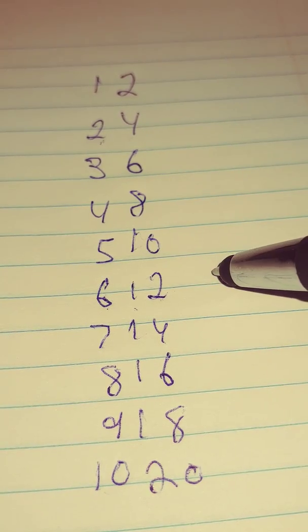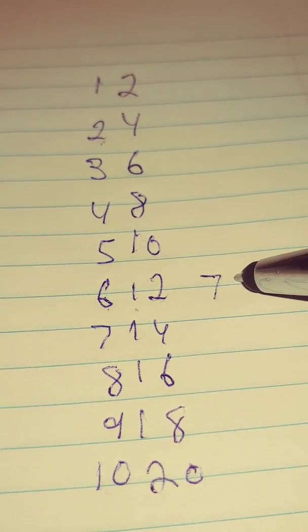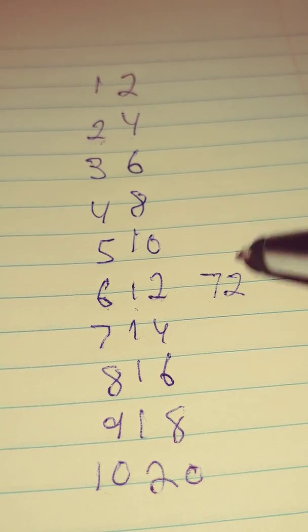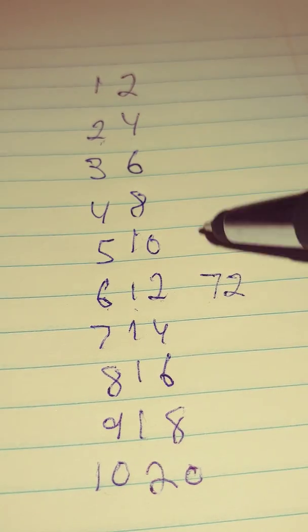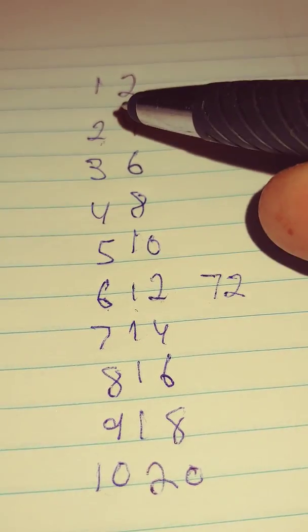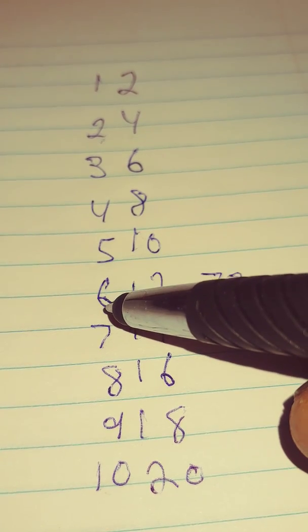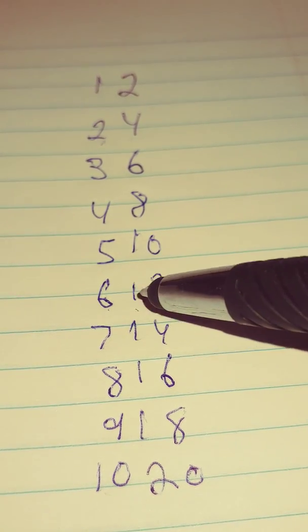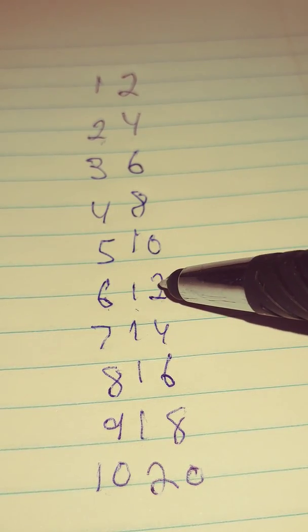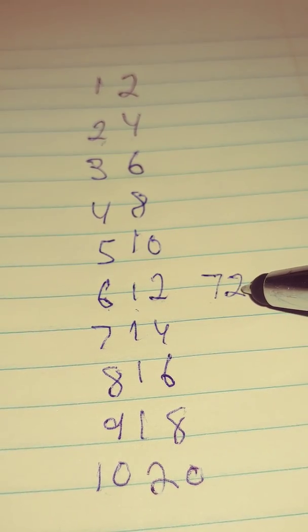And that's going to be 72. And that's the answer, okay? So 6 times 12 is 72. You have 6 times 2 is 12 in your mind, and then you simply put the numbers together and it becomes 72.